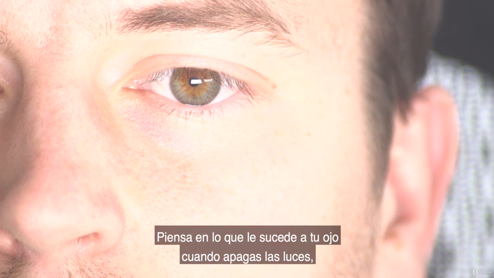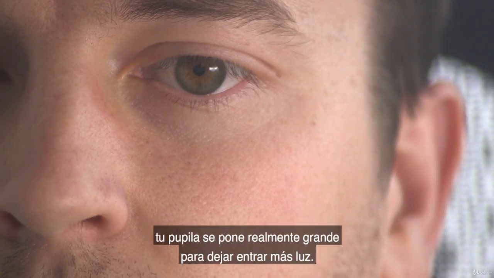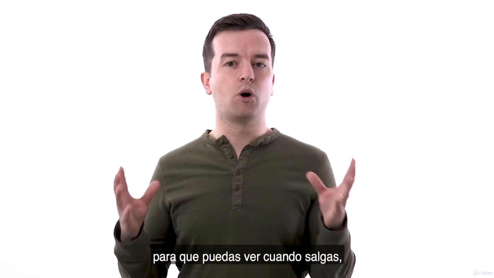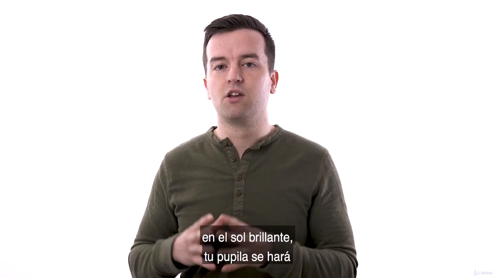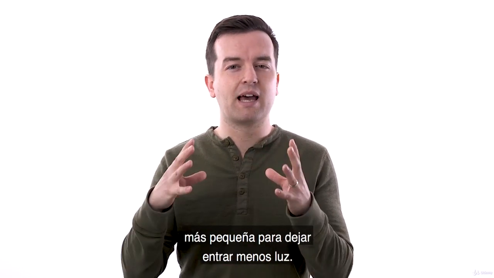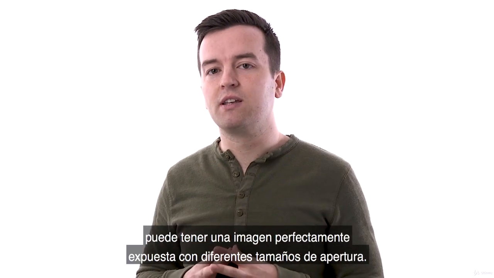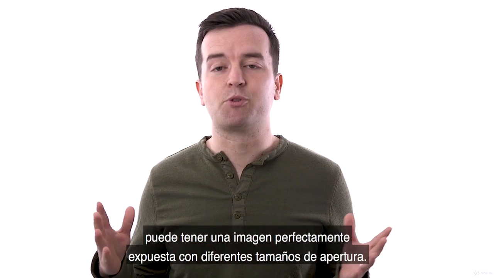Think about what happens to your eye when you turn off the lights. Your pupil gets really big to let in more light so that you can see. When you go outside in the bright sun, your pupil will get smaller to let in less light. So depending on your situation, you can have a perfectly exposed image with different aperture sizes.